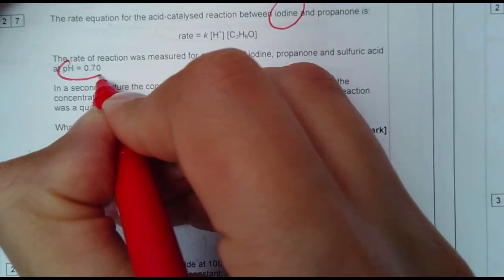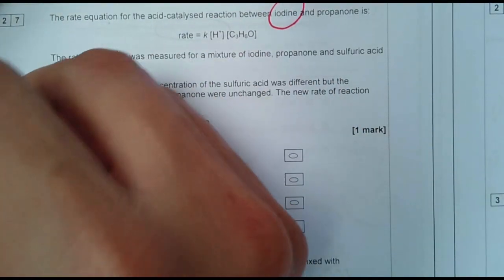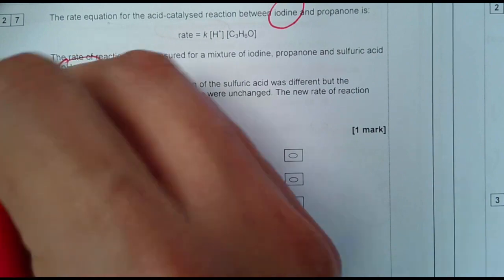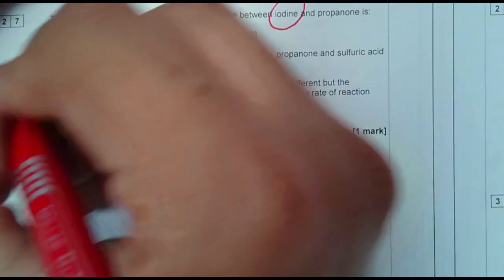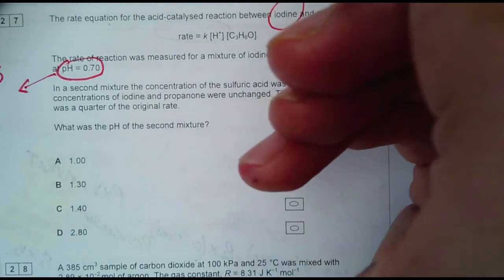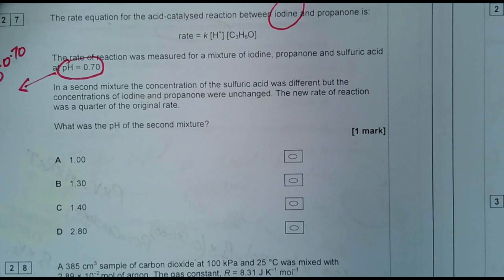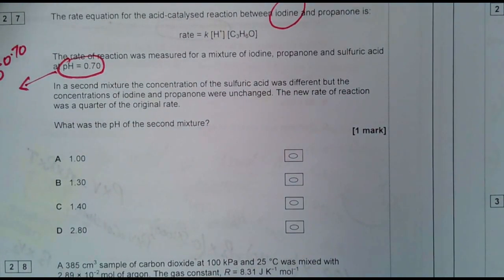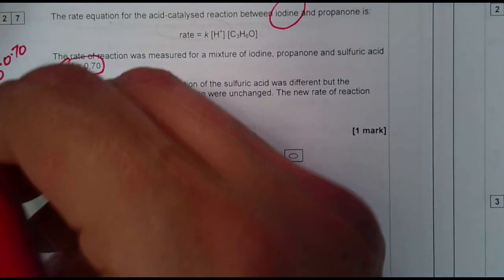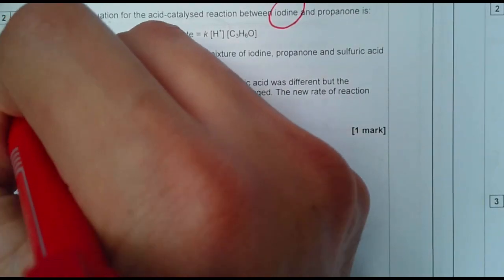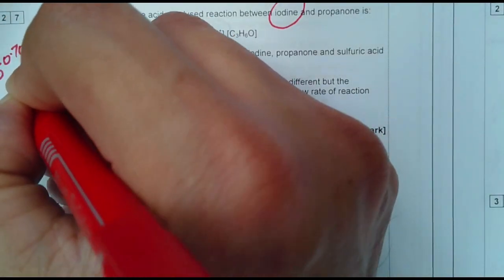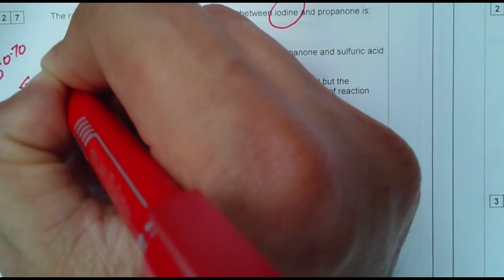The moment I see this pH, I can work out the value of H plus ions. That will be 10 to the power of minus 0.70, which gives 0.1996 mole per dm cube.